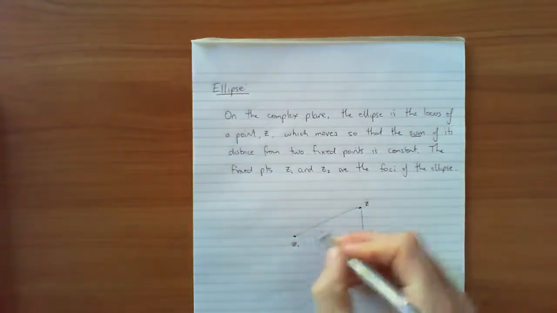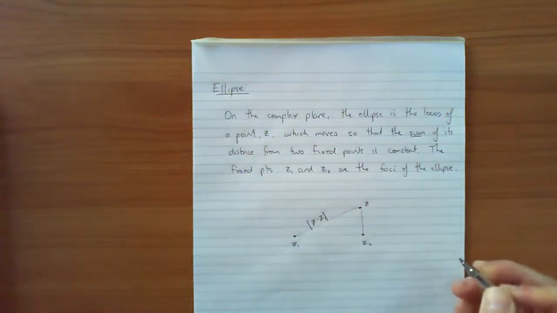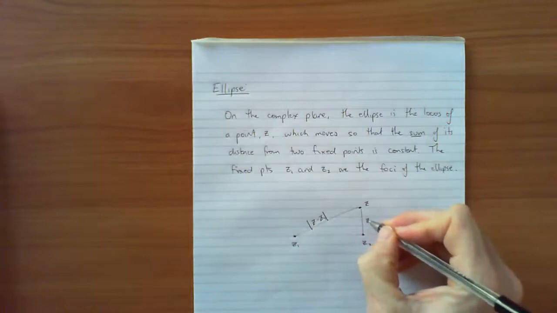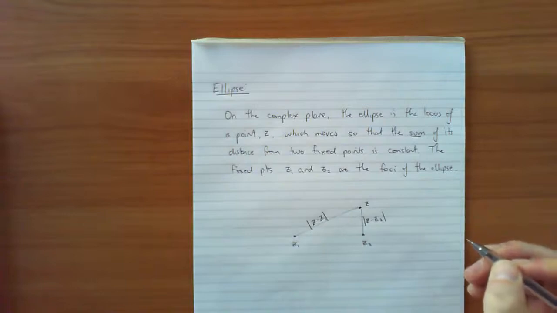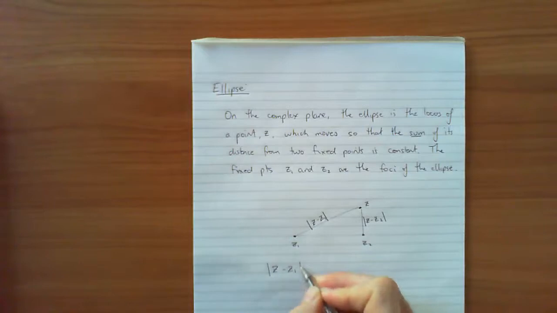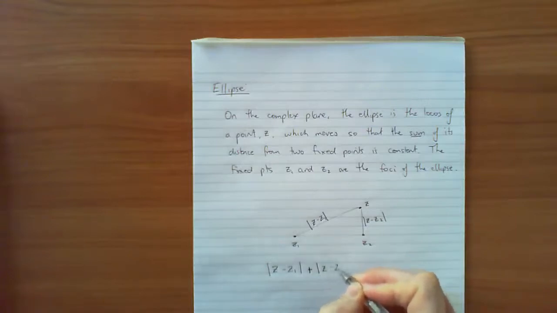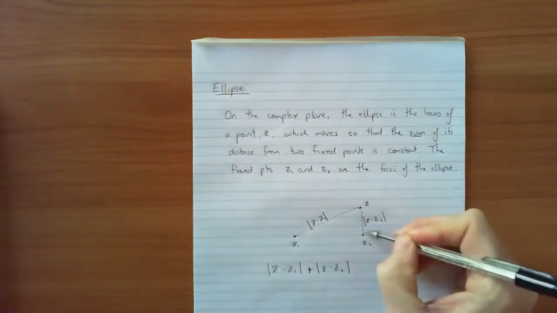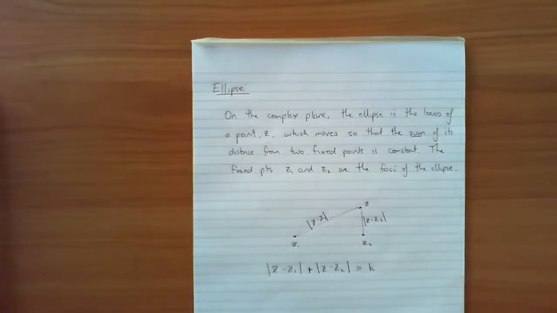So in other words, this distance here would be the magnitude of z minus z1. Remember what we did right at the start. This distance here would be the magnitude of z minus z2. And so what the definition is saying is that for an ellipse, the magnitude of z minus z1 plus, because it's the sum, the magnitude of z minus z2, this distance plus this distance, must be equal to a constant, and we're going to call that k.